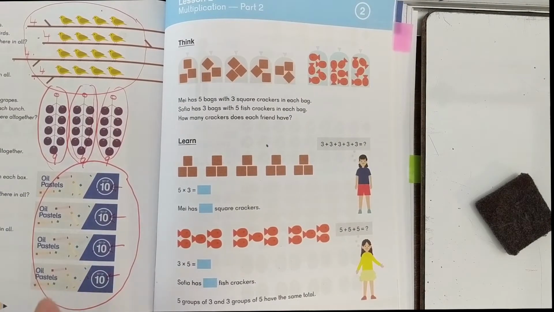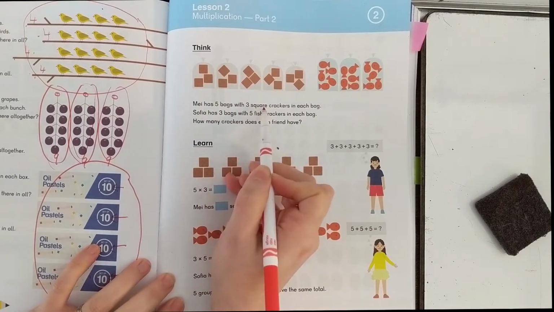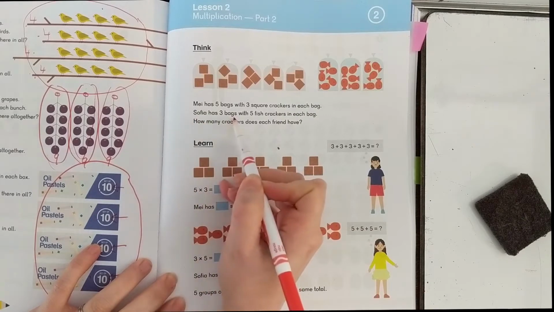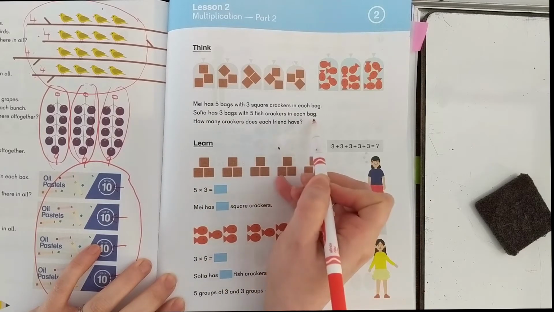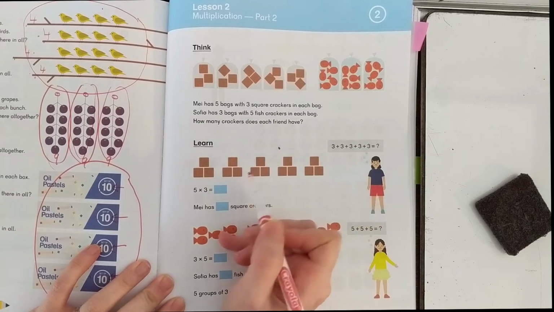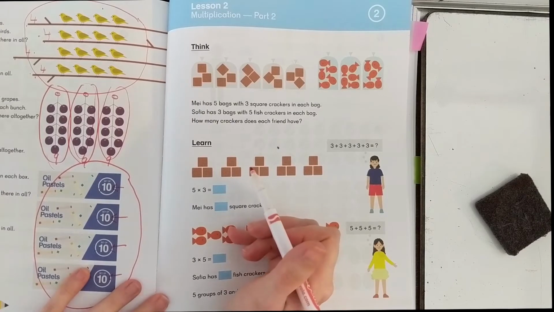All right, let's read. It says, May has 5 bags with 3 square crackers in each bag. Sophia has 3 bags with 5 fish crackers in each bag. How many crackers does each friend have? Okay, I read the problem once. Now I'm going to go back and read again to see what I understood.